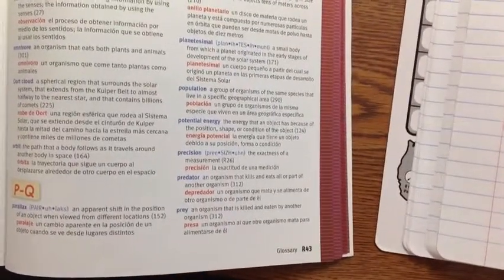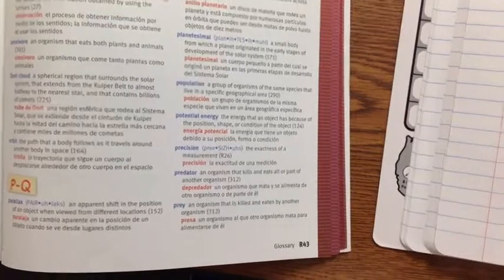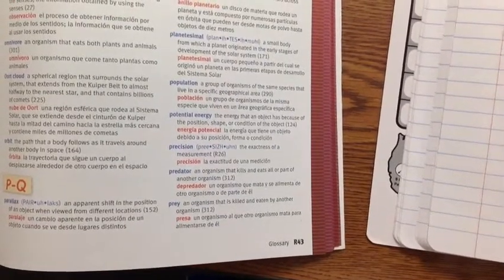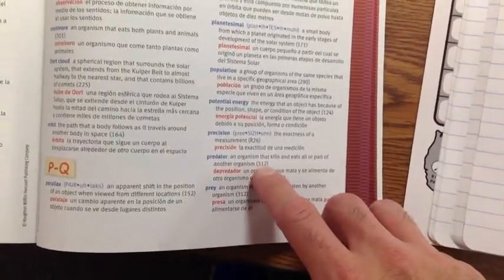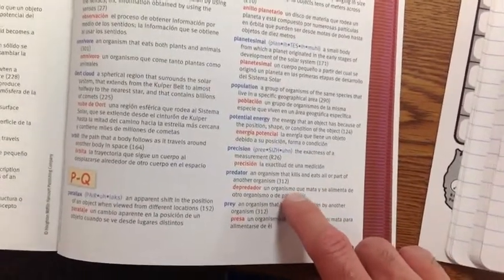And if I look at the definition, it is an organism that kills and eats all or part of another organism. Now that number you see in parentheses, that's going to be the page number where you can find additional information about the predator in the book. Of course, here's the translation of this definition in Spanish. So if you know Spanish, go for it.